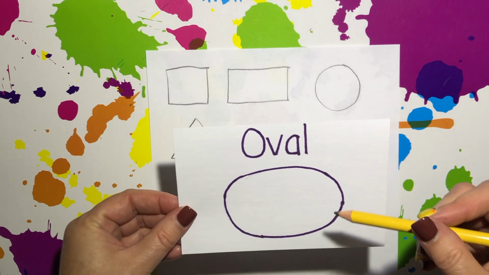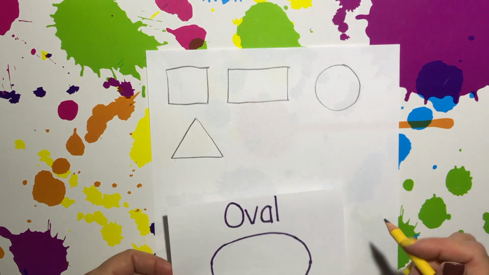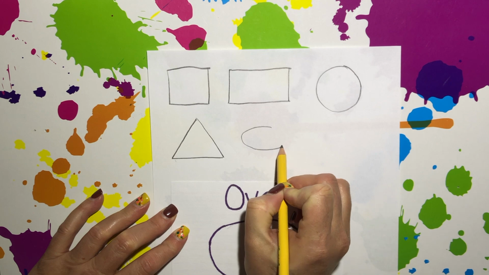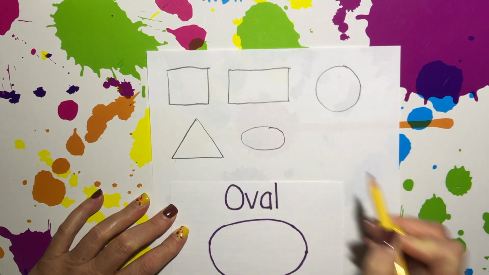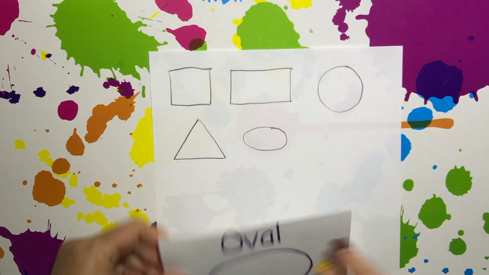The next type of shape is called an oval. An oval is like a circle that's been squeezed. It's been kind of flattened a little bit. So draw an oval on your paper. See, the circle is more rounded, the oval is squeezed.